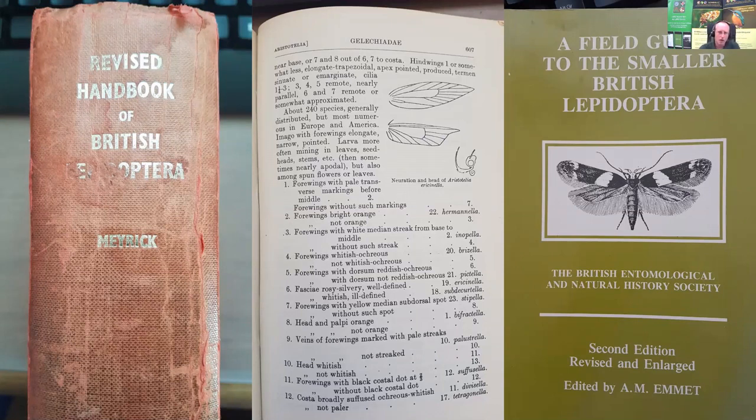Fantastic book, really useful, and realistically the only way you were going to be able to identify the vast majority of micros, because there were no books on them.